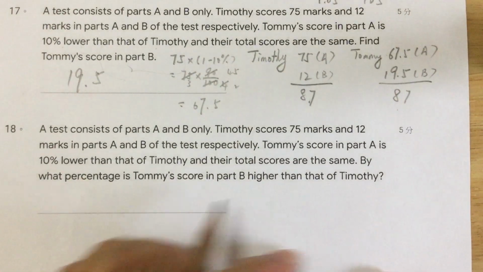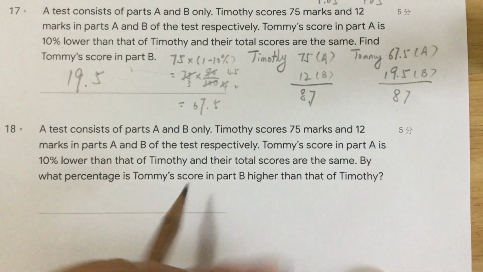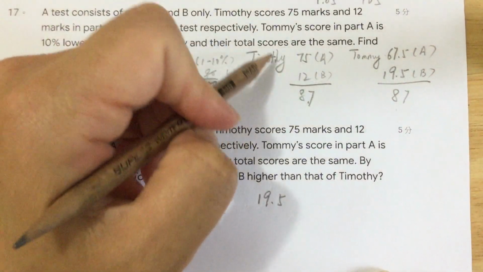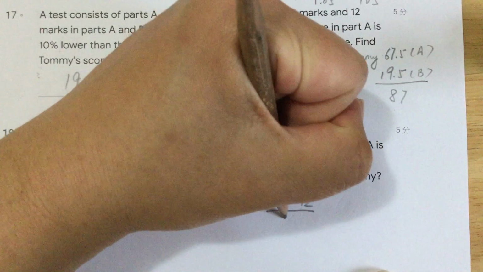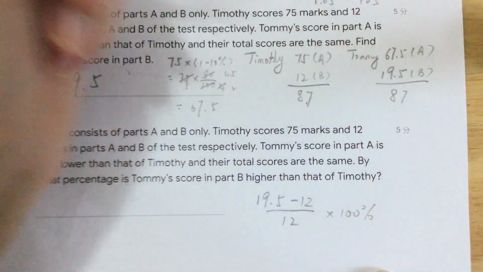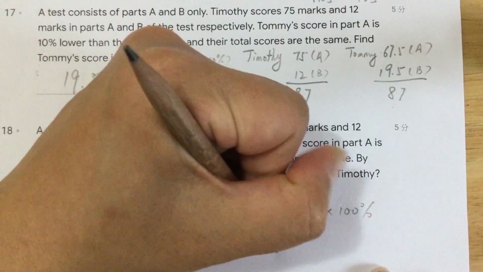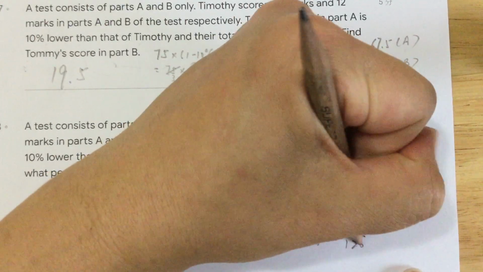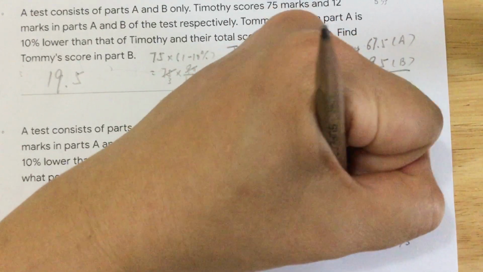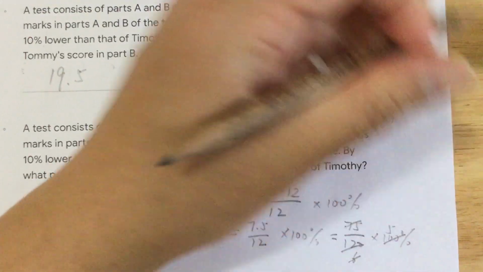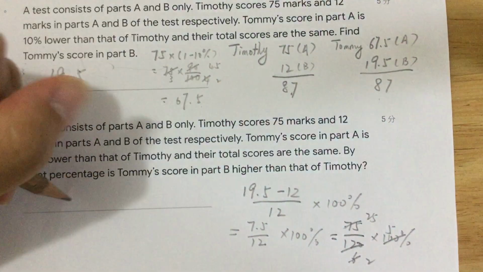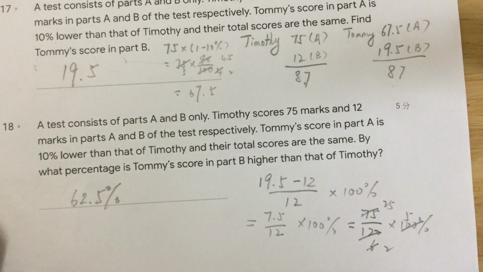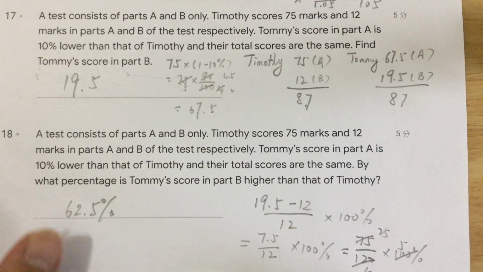And then finally, we're going to calculate the percentage higher. So you will use the new value 19.5 minus Timothy's, as the original value, over the original value times 100%. So you will get 7.5 over 12 times 100%. So this is 75 over 120 times 100%. So you can do the cancellation. With 6 and 75, you get 3. This is 25 over 2. So the answer for this one is 62.5%. Okay, this is question 18. This is the combined question for both of them.